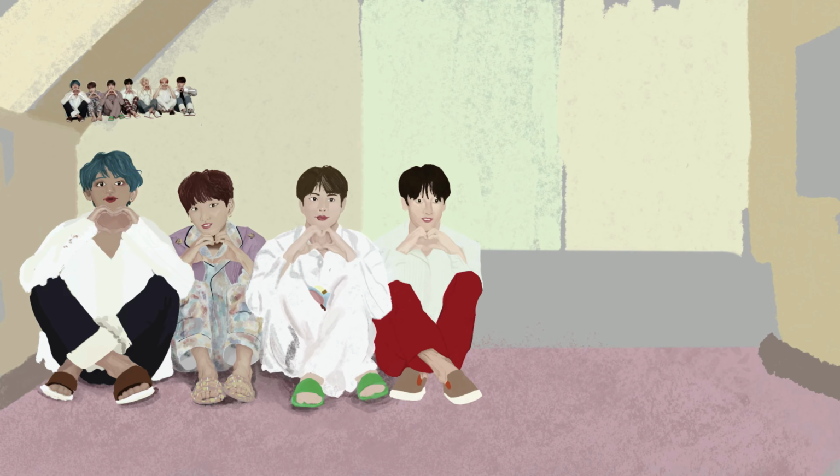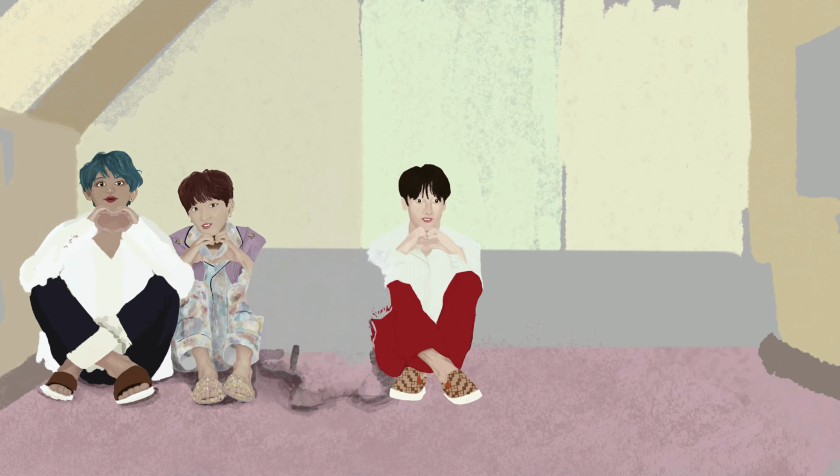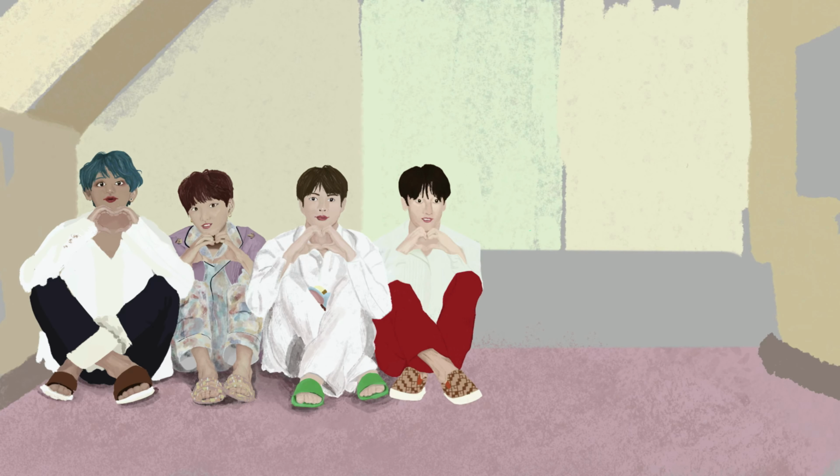Otherwise, this character was pretty easy to do. The red pants and the white shirt looked good together. I did spend a little bit of time figuring out how to do the pattern on his shoes, but overall it was pretty simple to do.